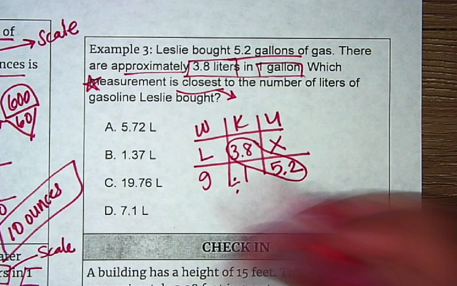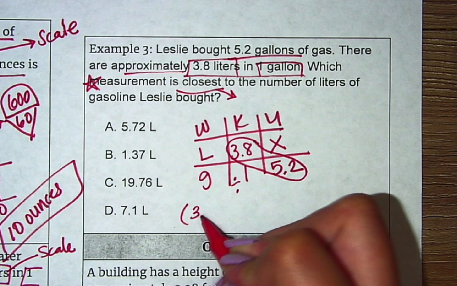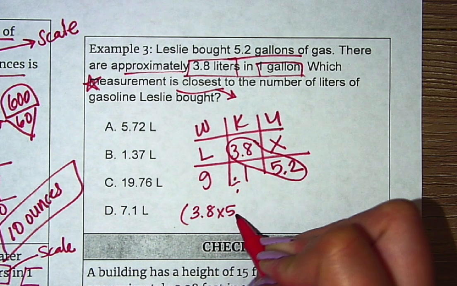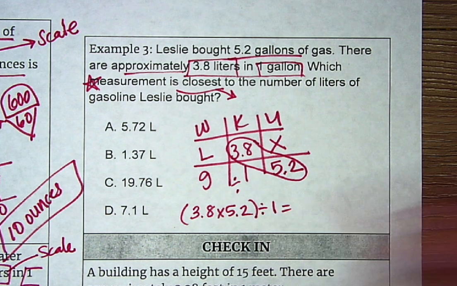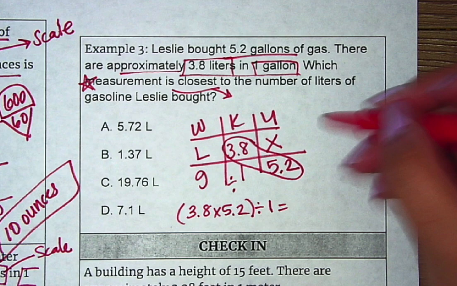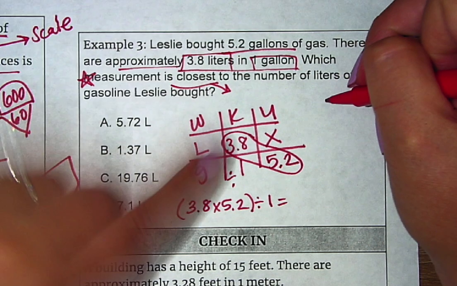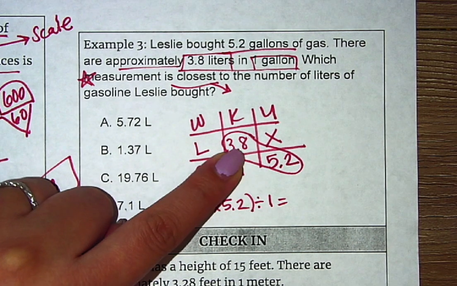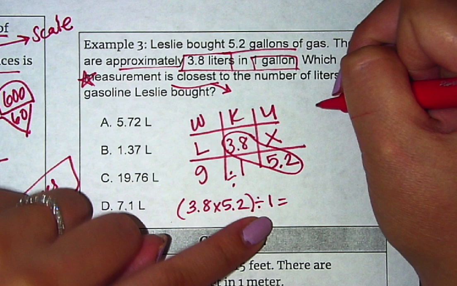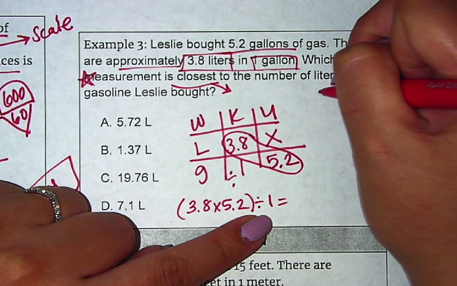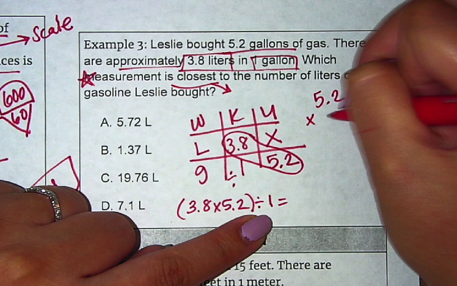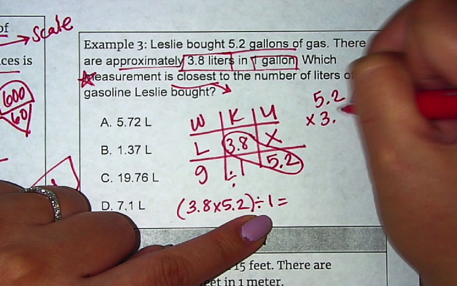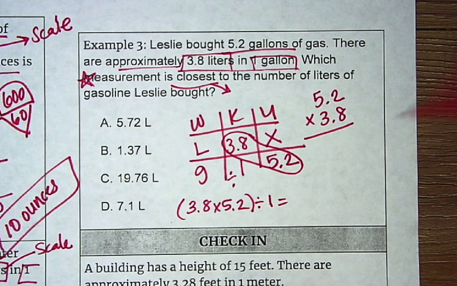Again, Desmos people. Parentheses 3.8 times 5.2, and then divided by 1. You'll get your answer. For everybody else, we're going to have to do the math. It looks like I'm multiplying 2 decimals here. Do you have to line up your decimals when you are multiplying? No, you do not. Okay, so I'm going to multiply.